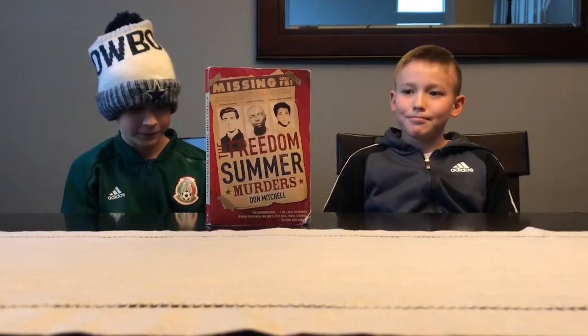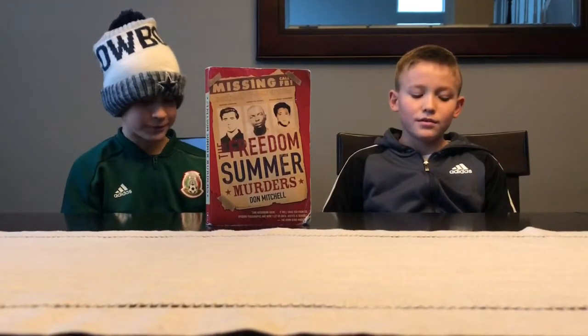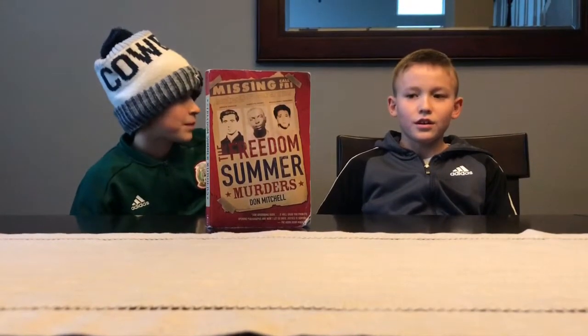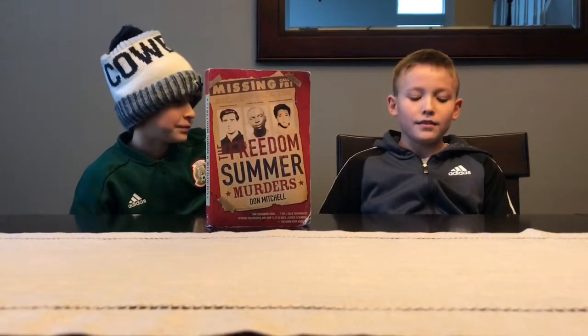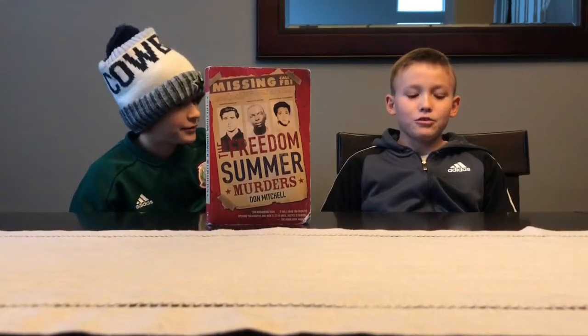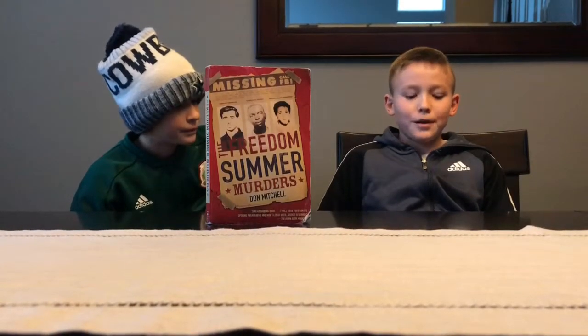Well, this book is about a very important civil rights movement, the Freedom Summer Murders. That's also the name of this book. The Freedom Summer Murders are about some workers trying to get Black people the eligibility to vote, and while they were on a trip to another area of Mississippi, they were murdered by a group of people. That's what this book is about.